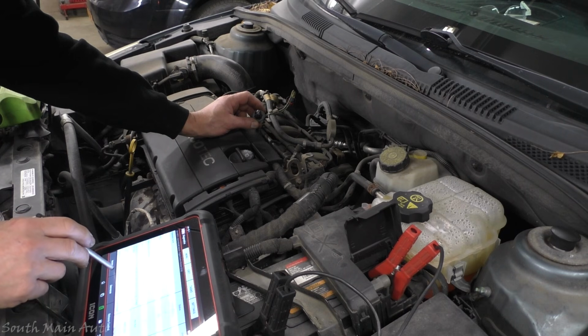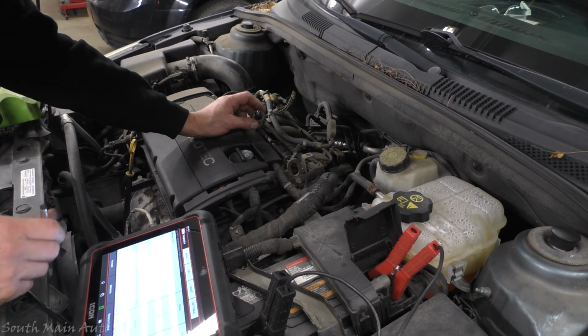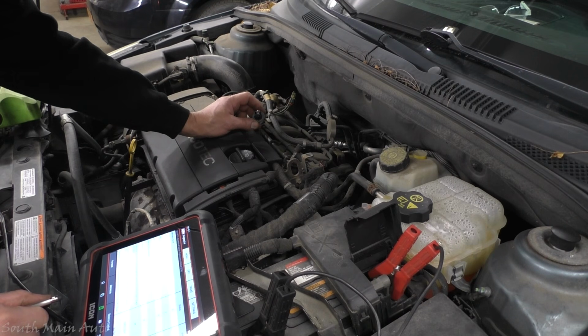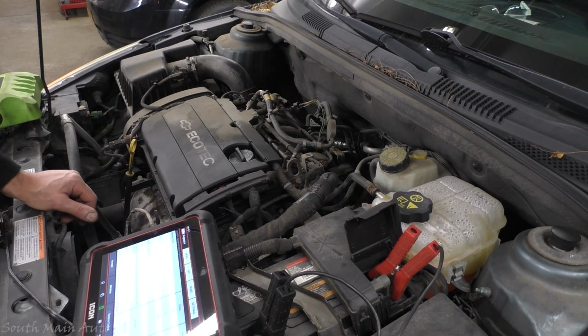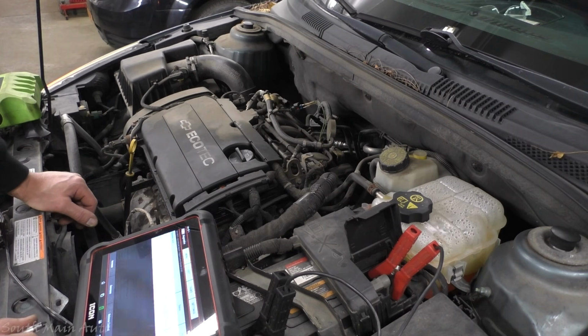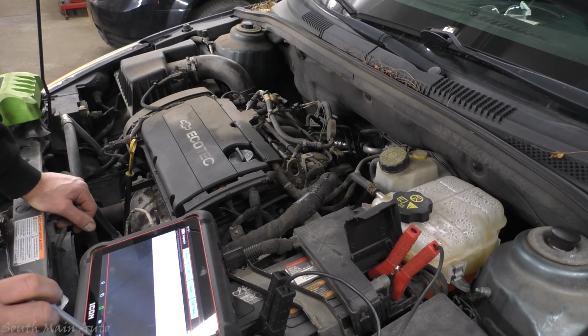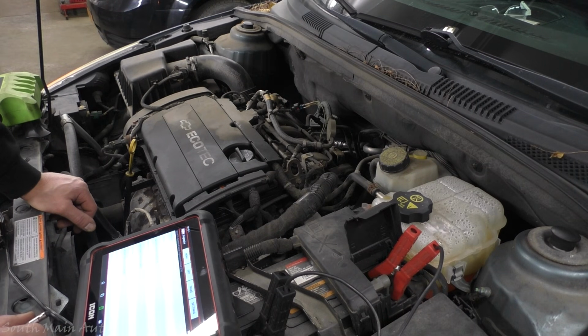Let me get her up to 100%. We're at 100%. We've got no light. I don't know why the data is coming and going here. Let's back out of here. Okay. That's interesting. But with that screen flickering like that, I don't know.